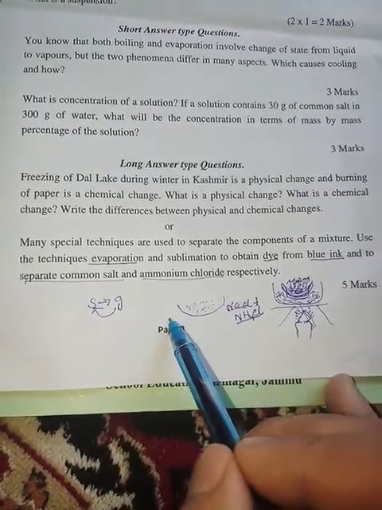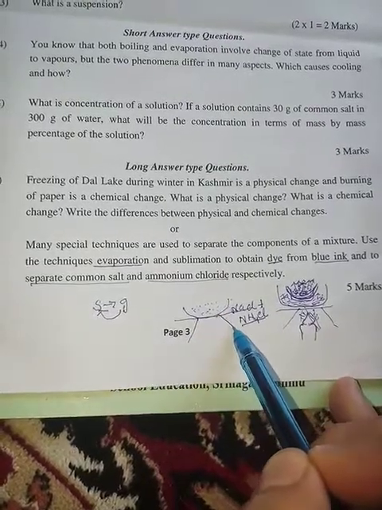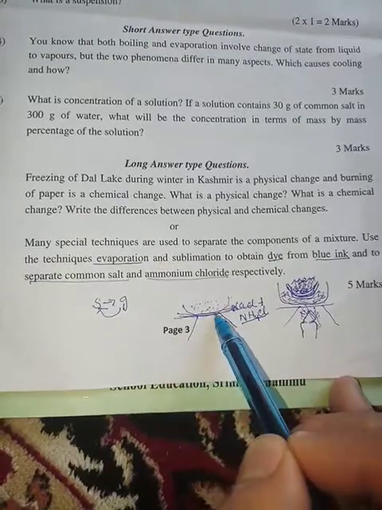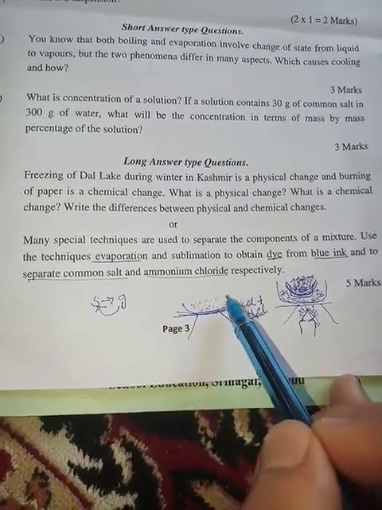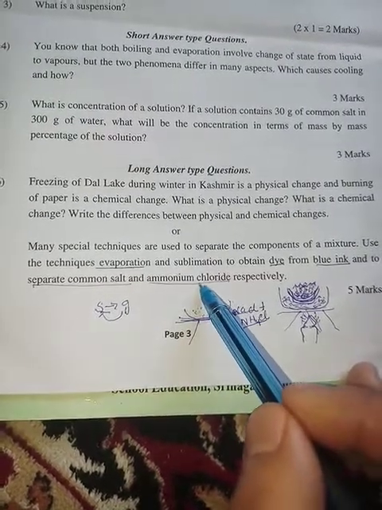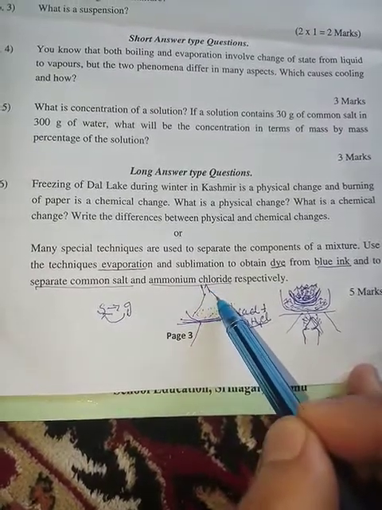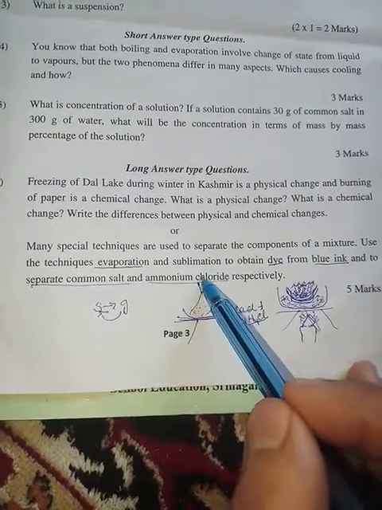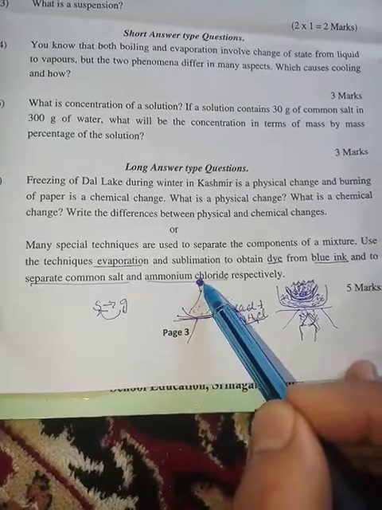This china dish is placed over the tripod stand on a wire mesh. The wire mesh is placed on the tripod stand, and the dish is placed over it, and then an inverted funnel is kept over this china dish as shown in the figure. This is the inverted funnel. Here what we do is close it with a cotton plug.